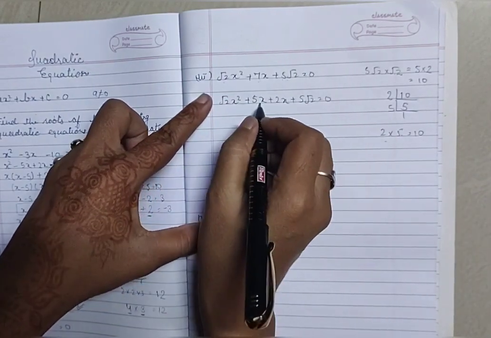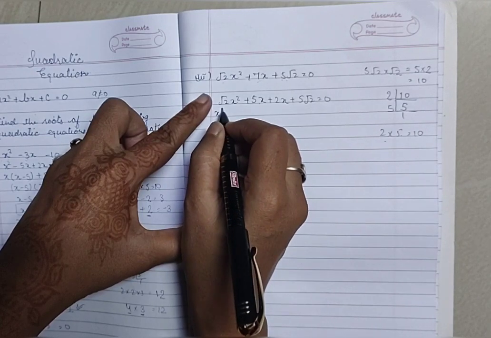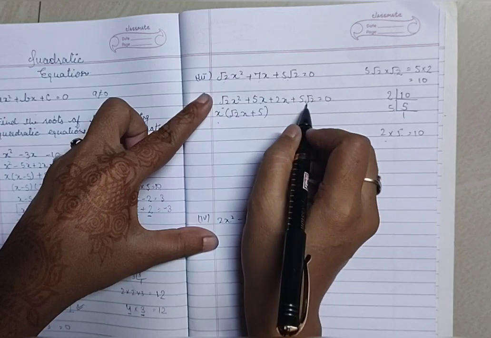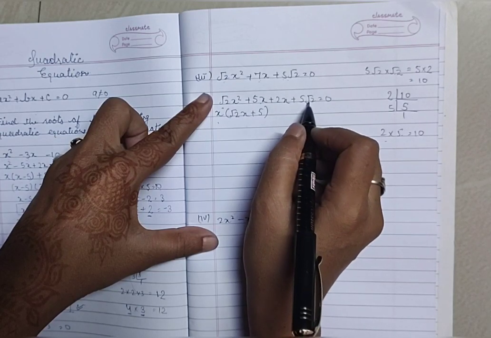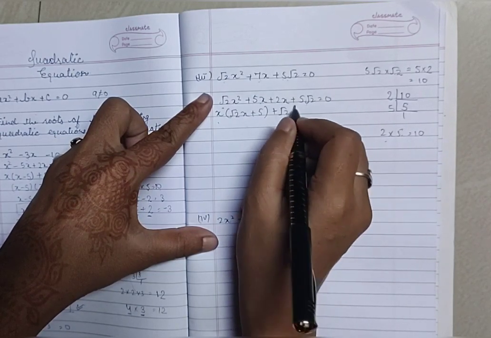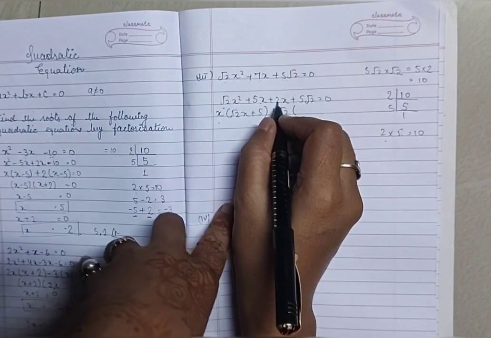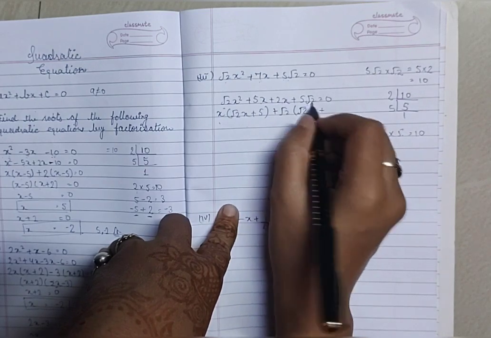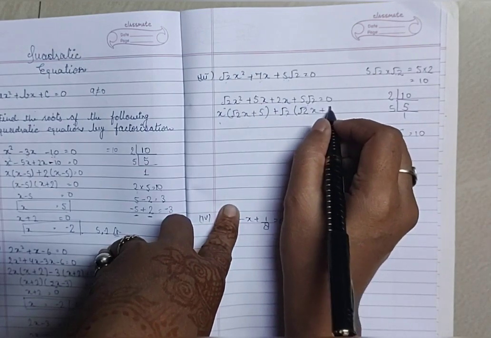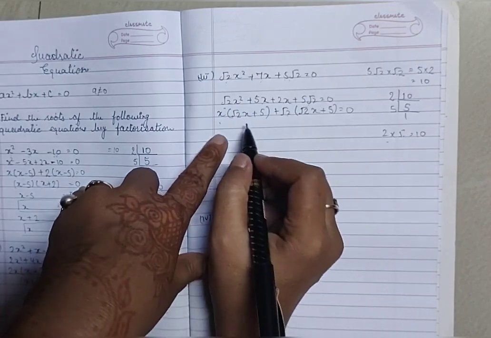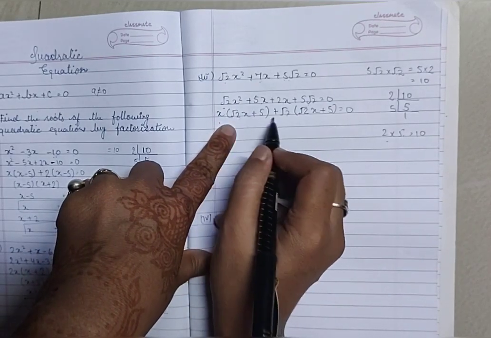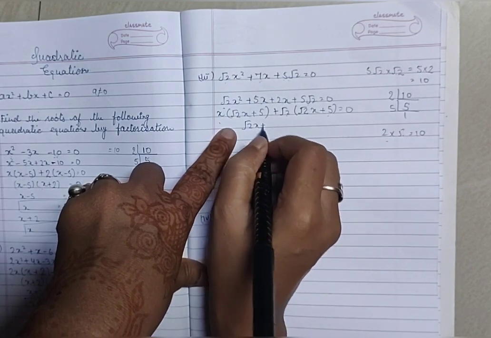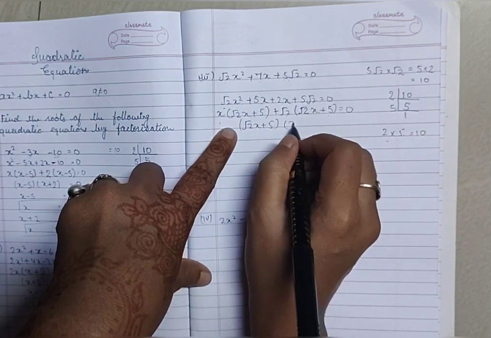Okay, so here we can take common x only. So root 2x plus 5. Okay, here we can take common root 2. Here you have only one root 2 common, so root 2 and x, plus this root 2 is already outside the bracket, so here we have only 5, equal to 0. So now you can see root 2x plus 5 is the common factor. Root 2x plus 5, this is your common factor, and the remaining terms are x plus root 2.